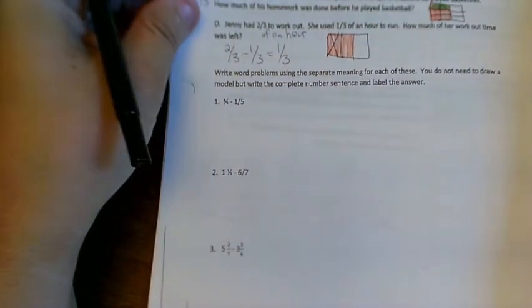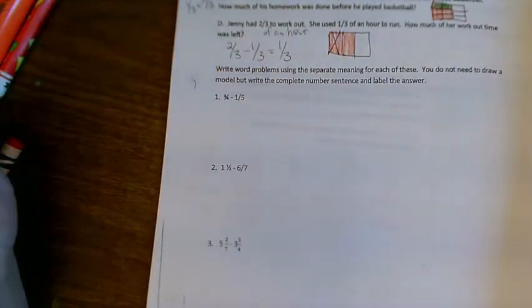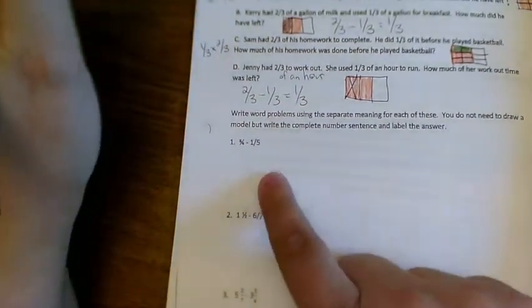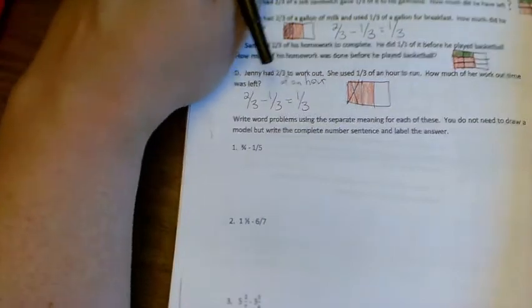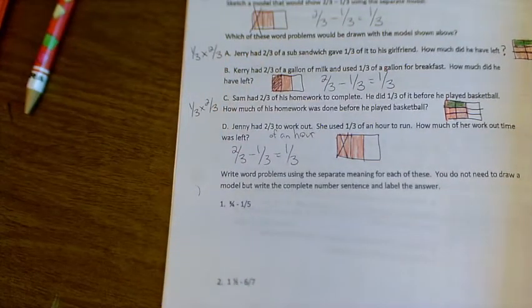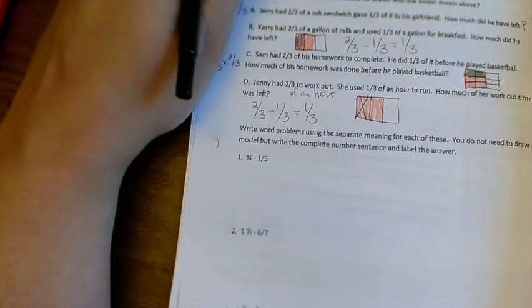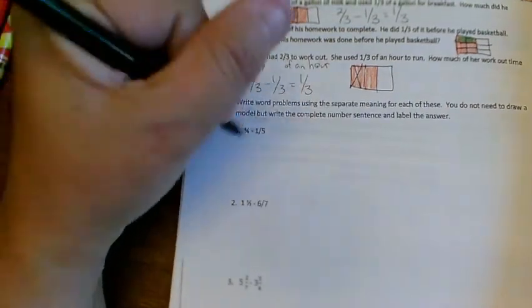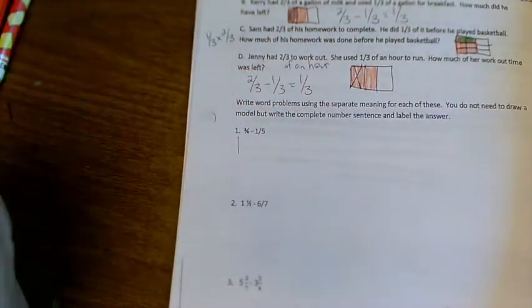And then finally, to round off this page, page 190, writing word problems using separate or take away. So these are all going to be pretty much identical to one another. So I don't want to spend a whole lot of time talking about this necessarily, but let's just say we want the labels to match. That's the most important thing. So let's say for the first one, 3/4 minus 1/5.